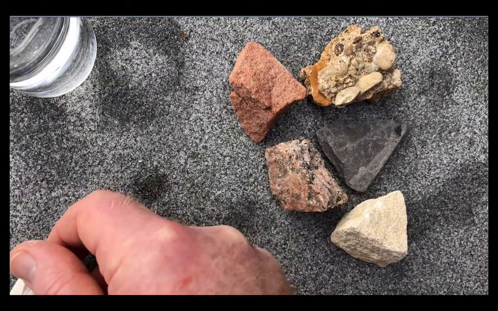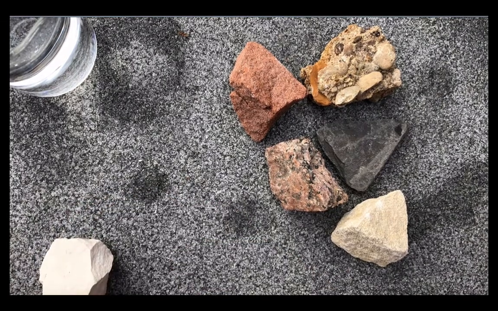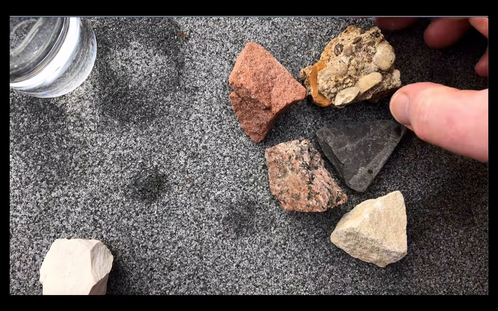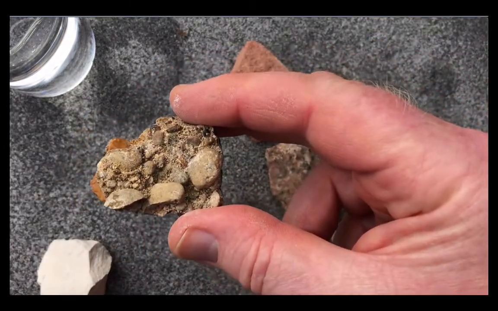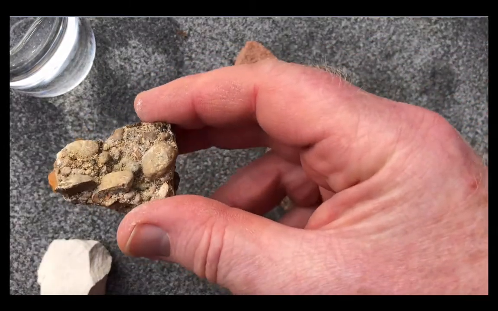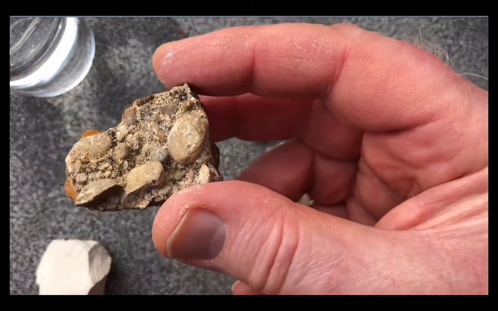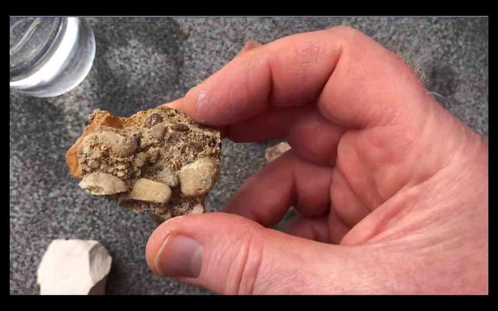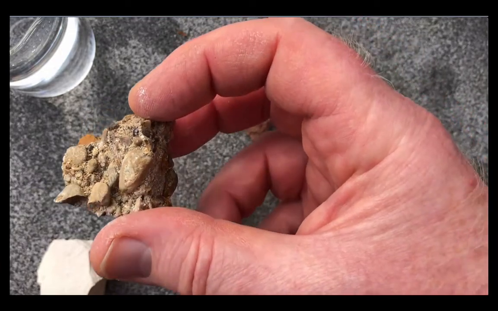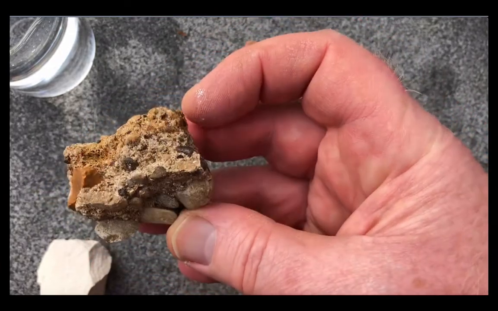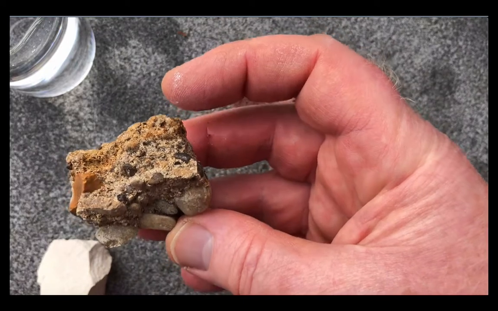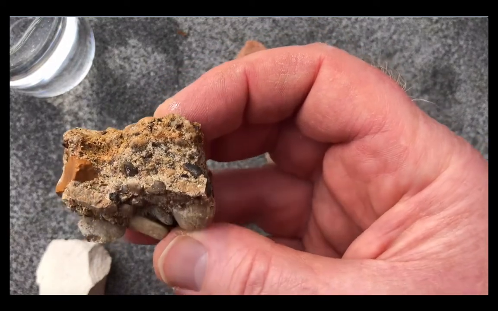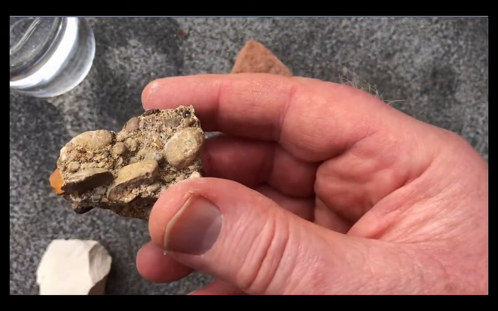Now we're looking at these 5 rocks. If we start with this one, this is conglomerate. We can see the range of grain sizes in here. We can see the shapes of those clasts within this rock. And we can perhaps get a hint that there might be some gaps between those clasts.